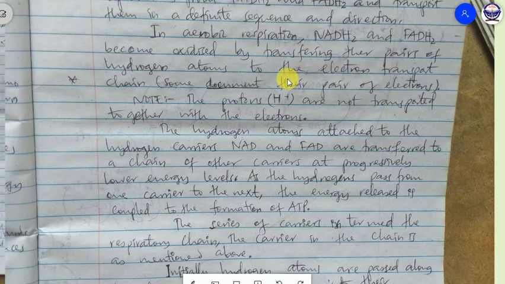So in aerobic respiration, reduced NAD and reduced FAD become oxidized by transferring the pair of hydrogen atoms to the electron transport chain.